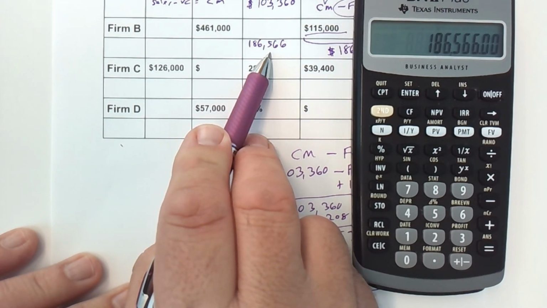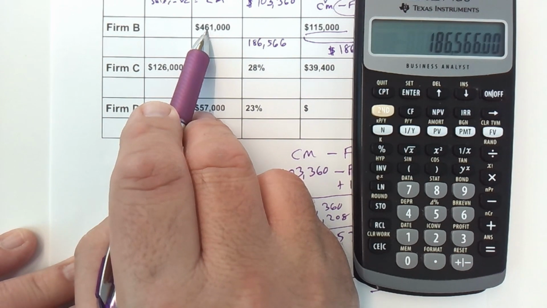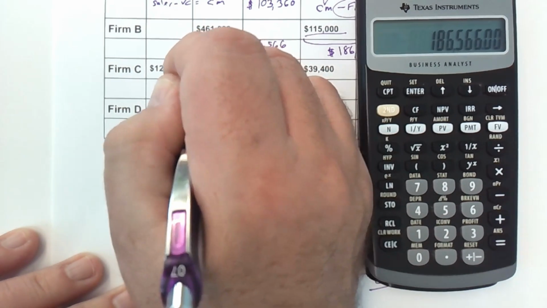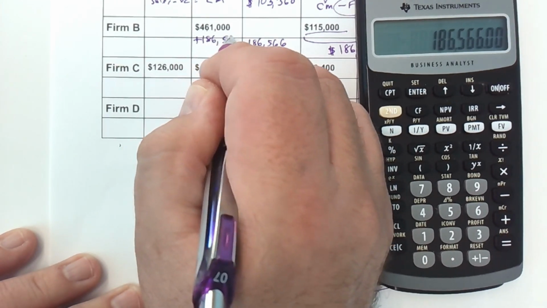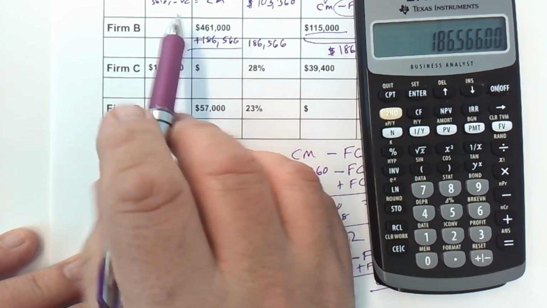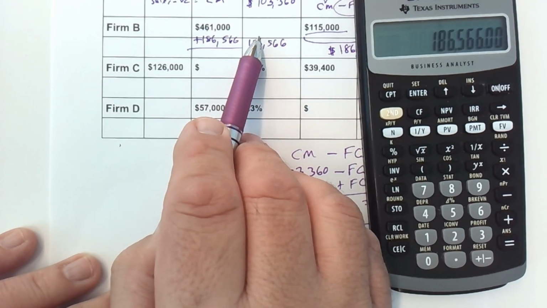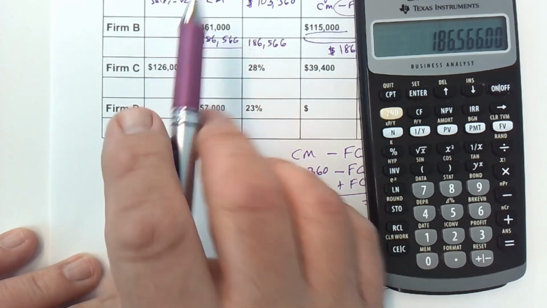So we need to figure out what that is. To do that, I'm going to figure out what the sales are. I've got the variable costs, and I'm going to add to that the contribution margin. That's going to give me our sales. The reason I do that is the sales minus the variable costs gives us the contribution margin. So if I work in reverse, if I add contribution margin to the variable costs, that'll give me my sales.